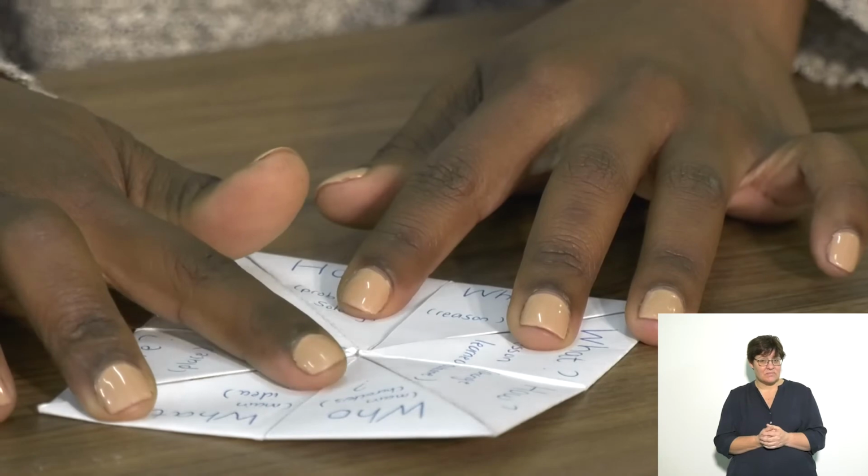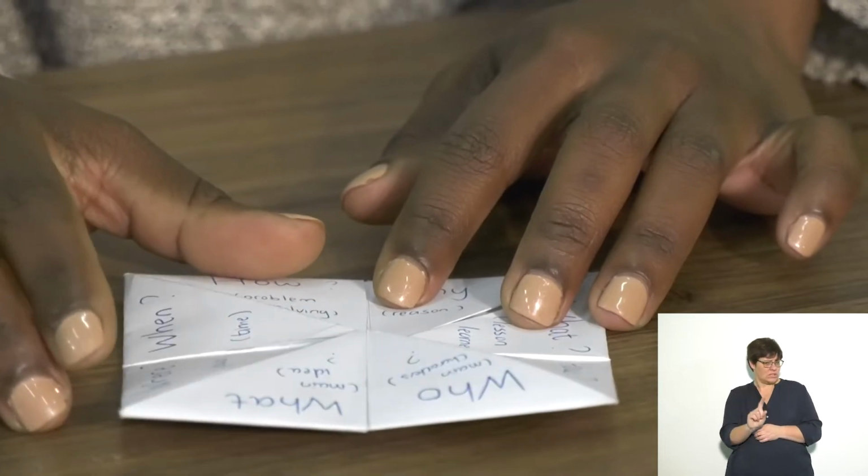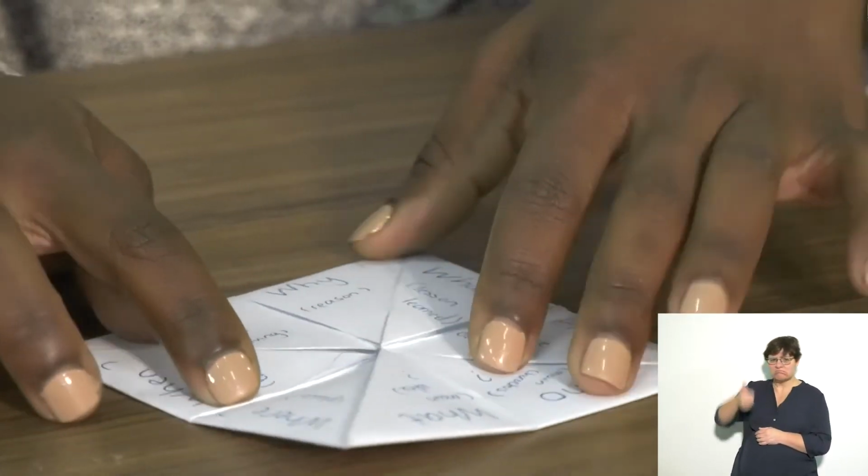And then I've got who? Who are the main characters in my story? What again? What is the main idea? Where? Where did the story take place? When? What was the time? Was it day? Was it night?